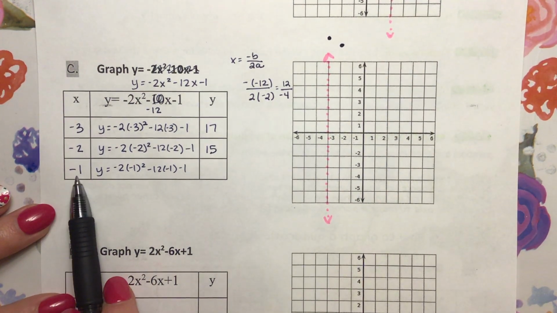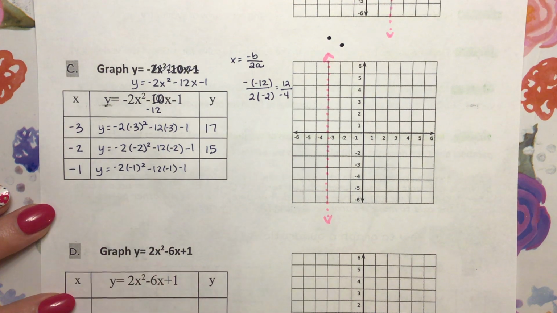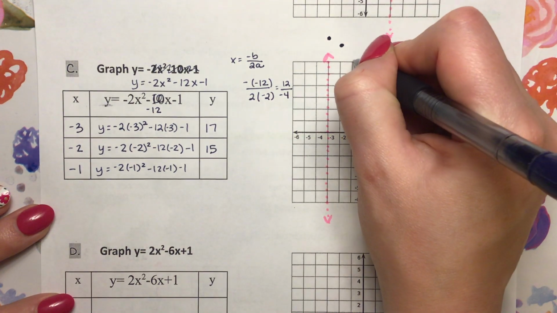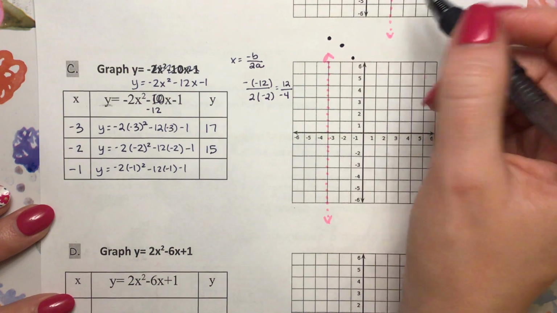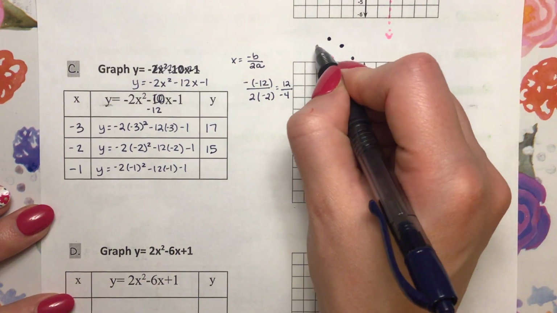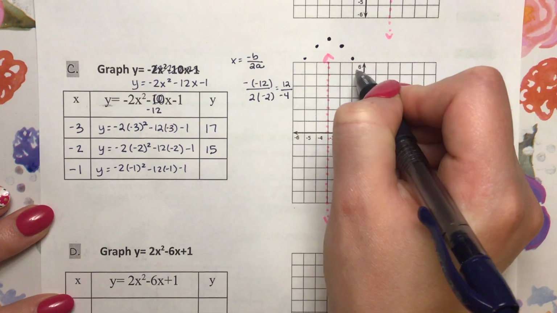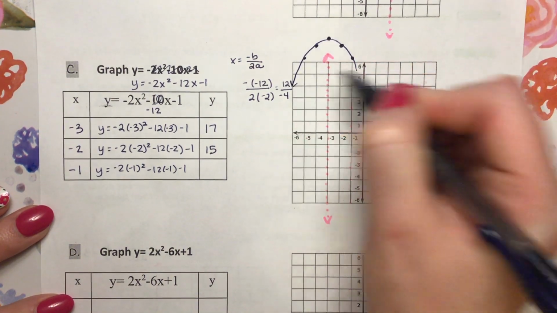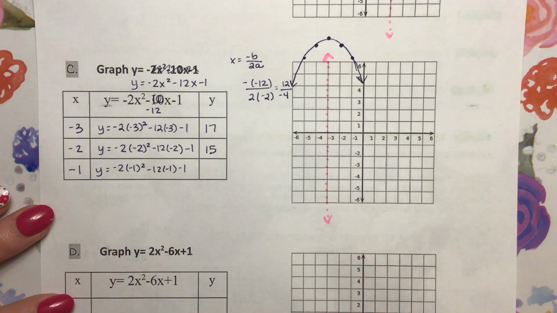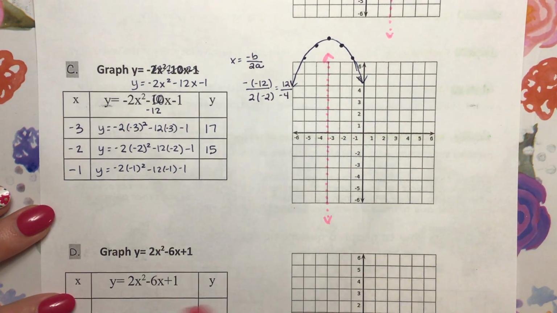And now let's substitute in our negative 1. So this is 1 times negative 2, or negative 2 plus 12, and then minus 1. Negative 2 plus 12 is positive 10, minus 1 is 9. So that would be like way down here. Alrighty, so now we're just going to reflect those across our axis, and our graph is looking kind of like that. It's not ideal, I know, because it's off the graph, but we kind of get the point.